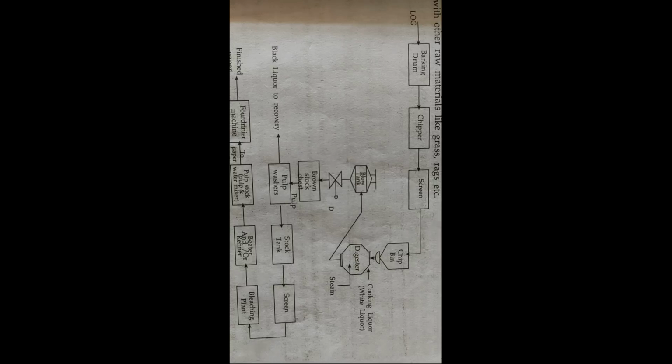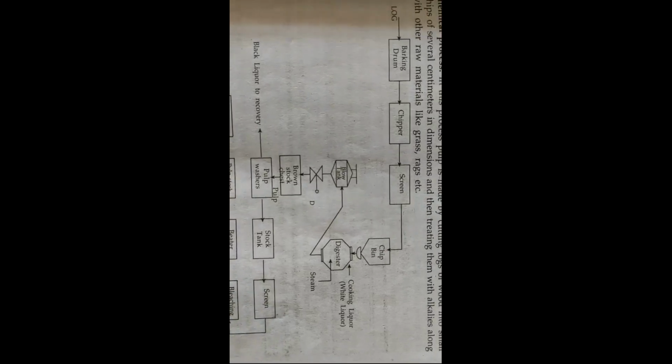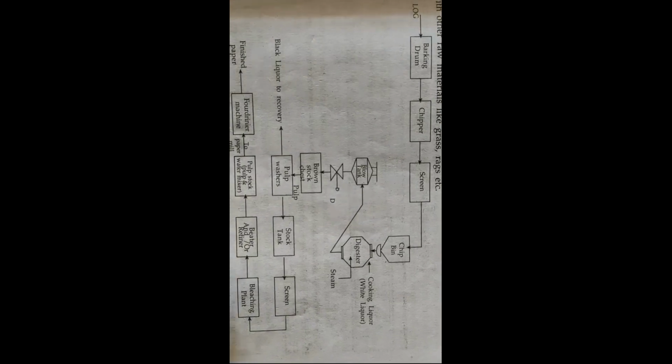First, we will see the block diagram of the paper mill. This is the block diagram of the paper mill. Here it consists of a number of blocks, and we can explain them one by one. First, the breaking drum.